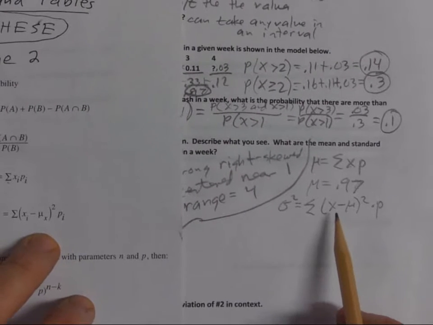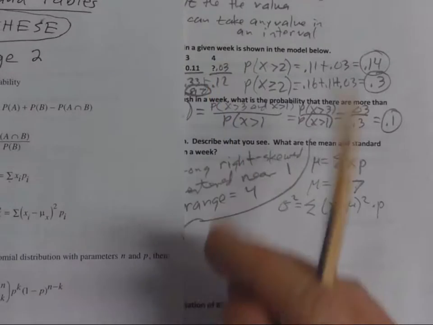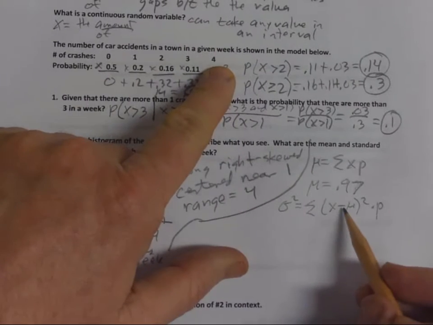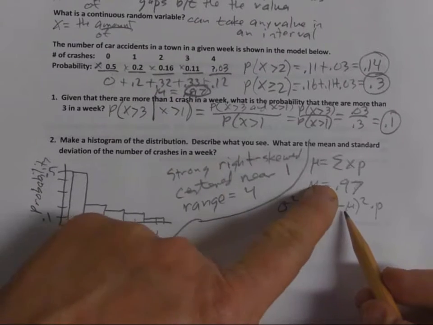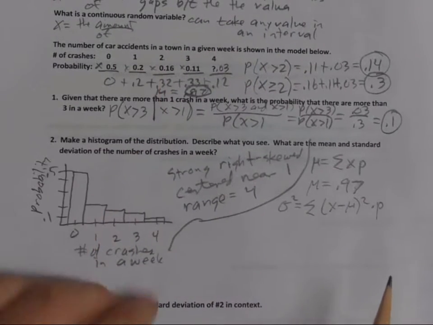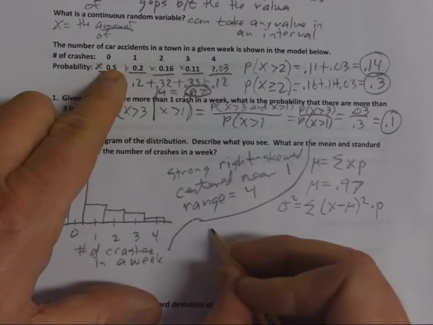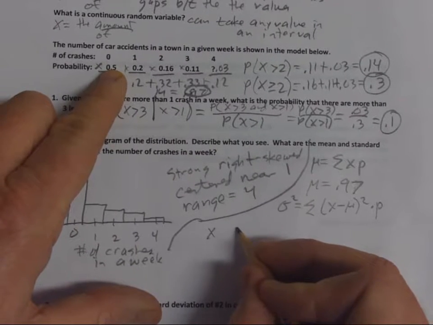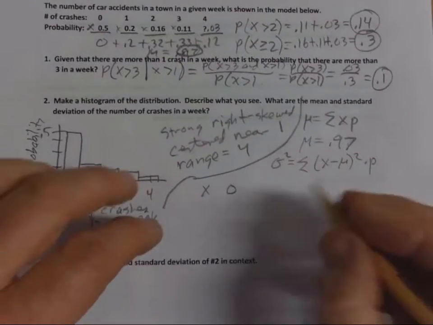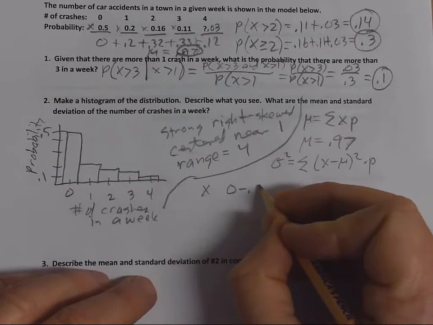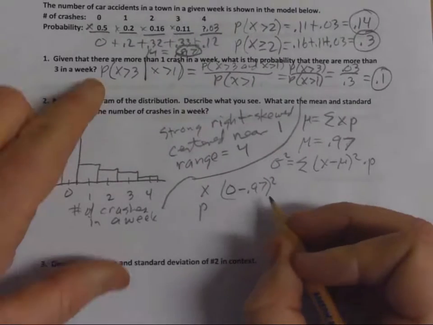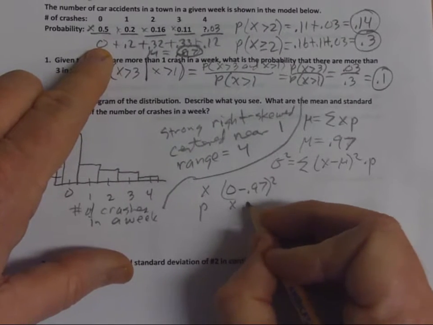So what we're going to do is take every value of x up here, all the 0, 1, 2, 3, or 4. We're going to subtract the mean of 0.97, square it, and multiply it by its probability. And so here we go. So here's every value of x. I'll start with 0, and I will subtract the mean. So this would be 0 minus 0.97 squared, and multiply it times 0.5.